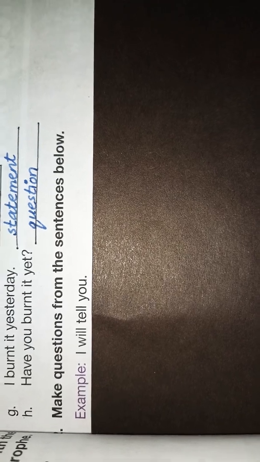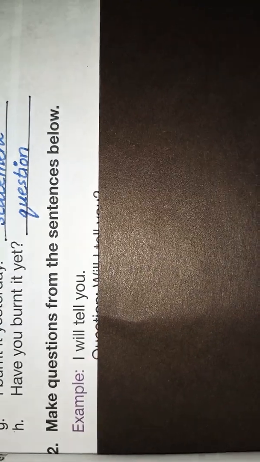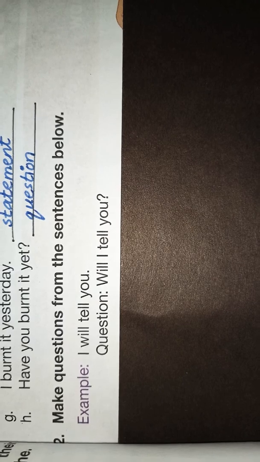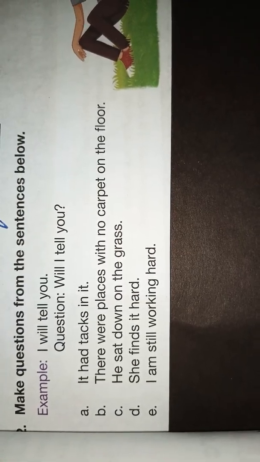First, we need to put a question mark at the end of the sentence, and secondly, in order to change a sentence into a question, a statement into a question, we can simply change the placement of the auxiliary verb or helping verb. So in case of this sentence, we'll arrange it like, will I tell you? क्या मैं तुम्हें बताऊंगा? And then the question mark at the end. Let's do all of these one by one.